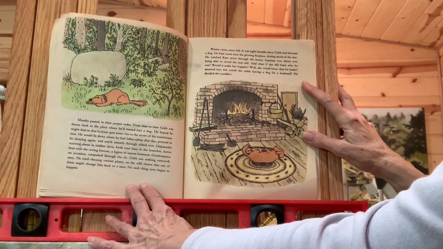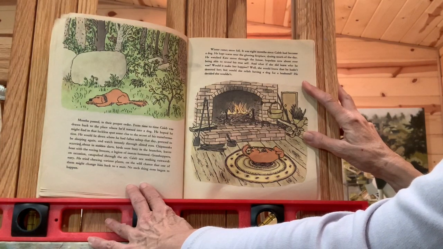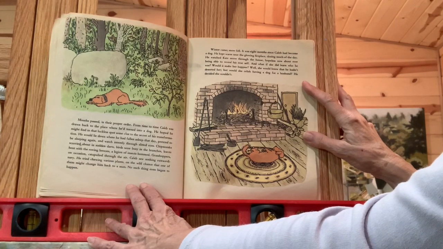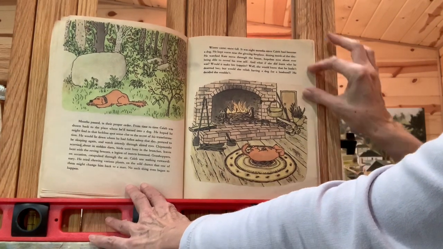And what if she did learn who he was? Would it make her happier? Well, she would know that he hadn't deserted her. But would she relish having a dog for a husband? He decided she wouldn't like that.